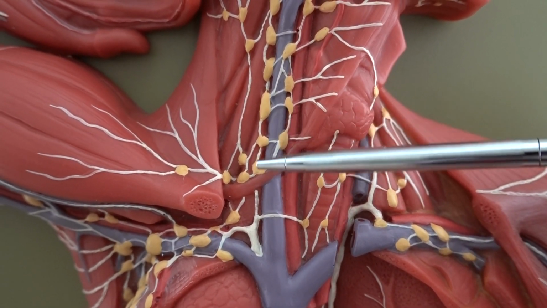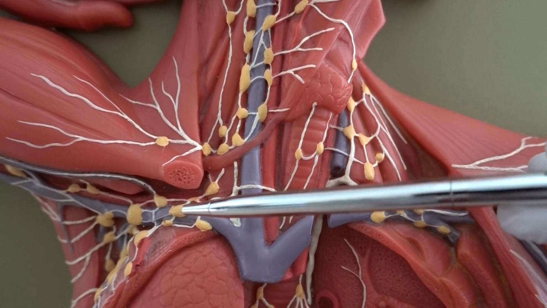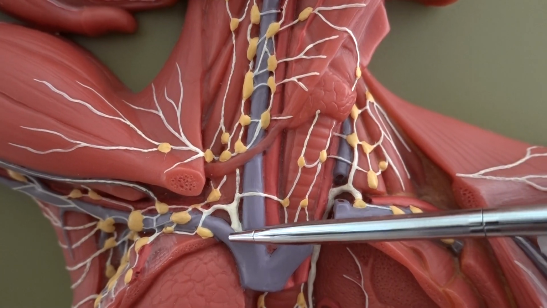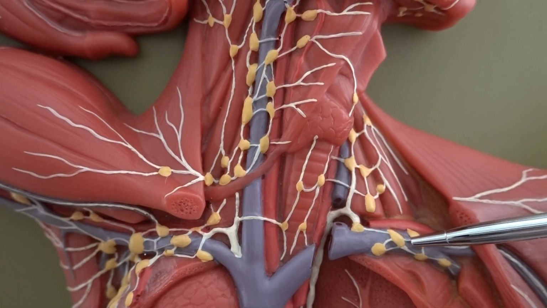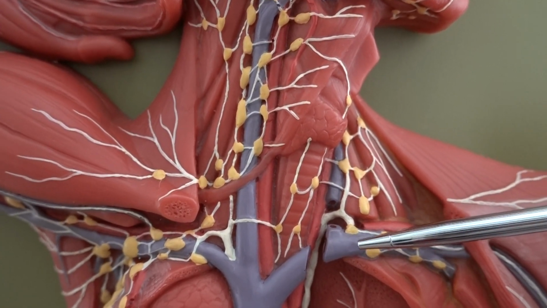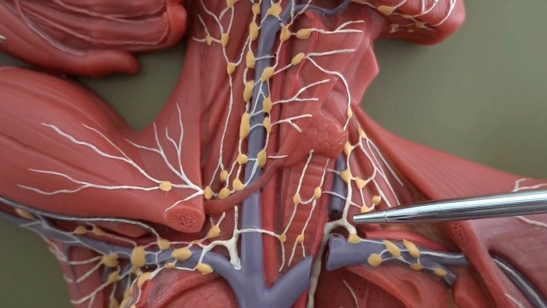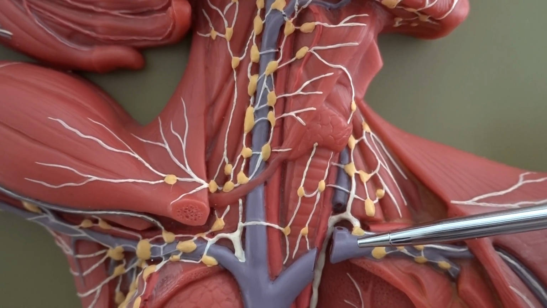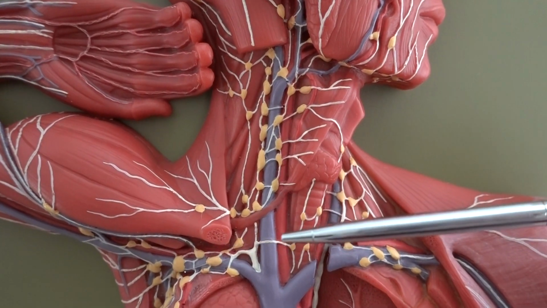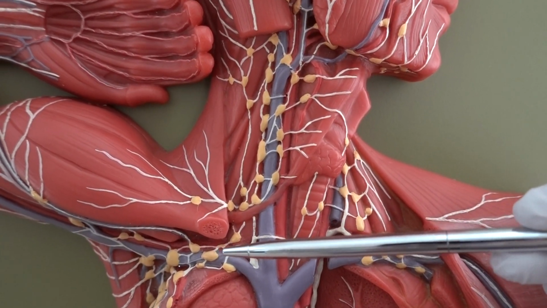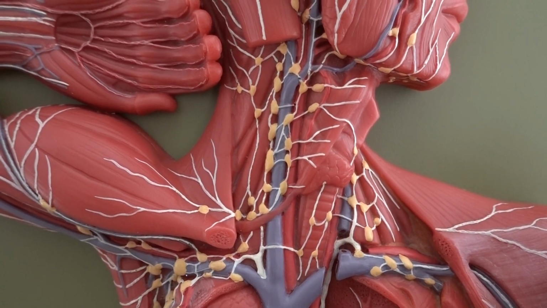And we see that these trunks are moving toward this area, exactly the area where the subclavian vein and internal jugular vein join together. The reason is that near the junction of the subclavian vein and internal jugular vein, we expect lymph to get back into the venous system. So all the lymph that we collect from different parts of the body eventually should get back exactly to this spot, the junction of the subclavian vein and internal jugular vein.